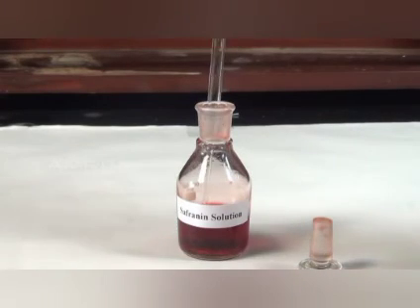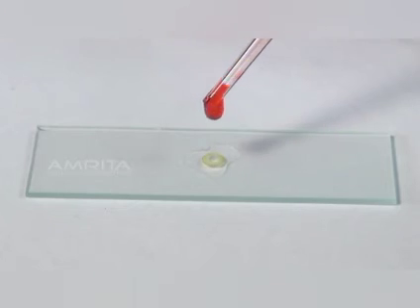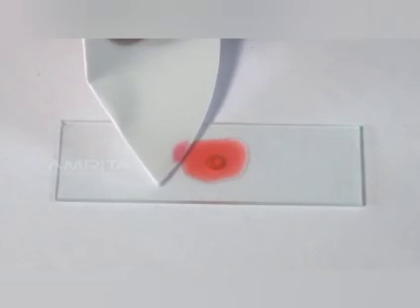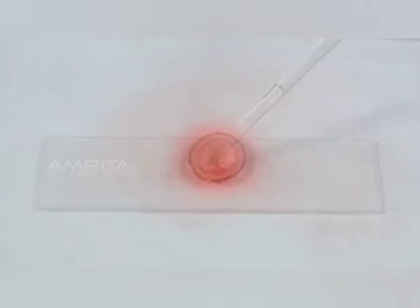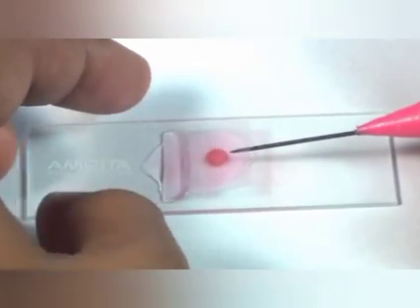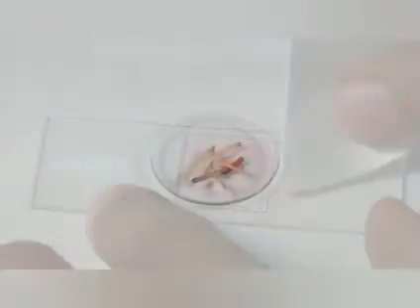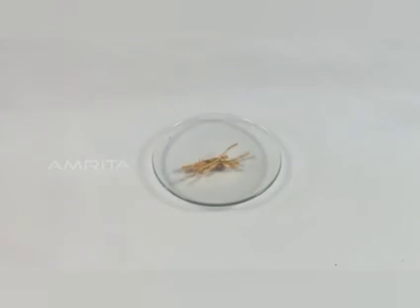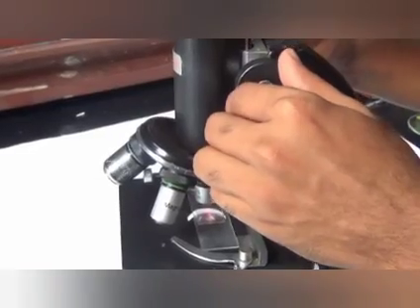Using a dropper, take some saffron in solution. Pour 1 drop of saffron in solution over the section and allow it to stand for 2 minutes. Remove excess stain using a filter paper. Pour a drop of glycerine over the section. Place a cover slip gently on the section with the aid of a needle. Remove the excess glycerine using a filter paper. Repeat the same procedure for the sunflower root, maize stem and maize root and prepare the slides. Observe each section under the microscope.